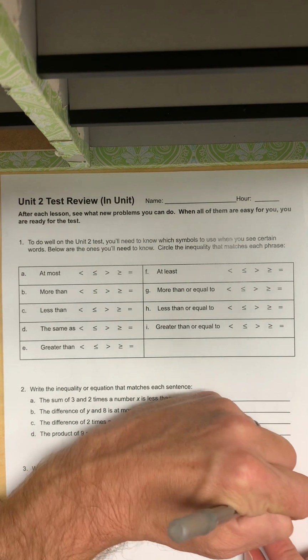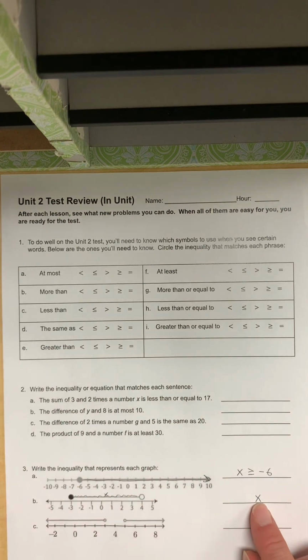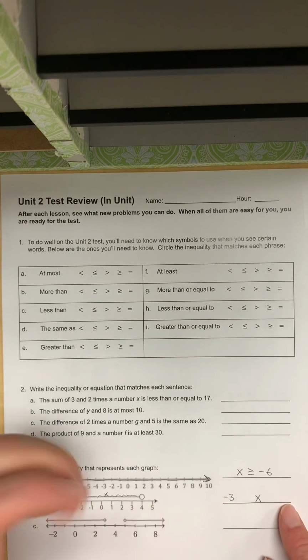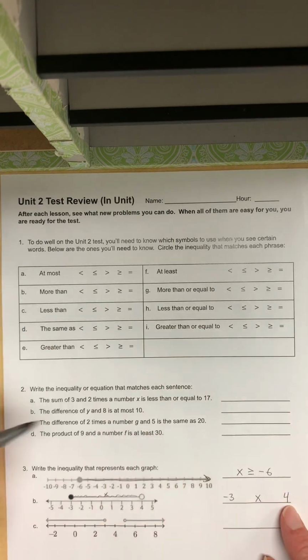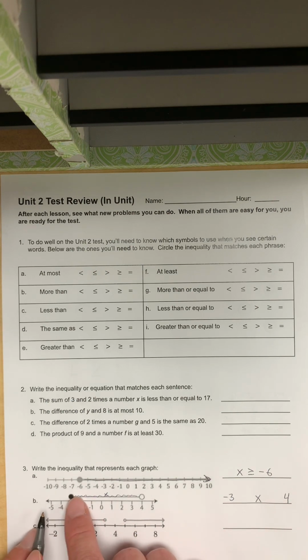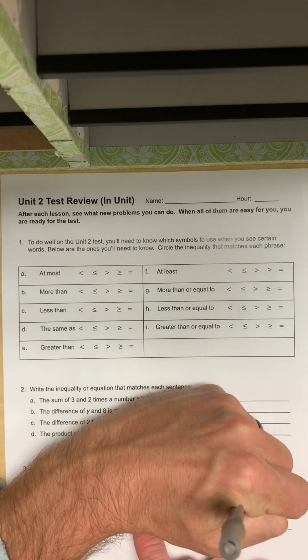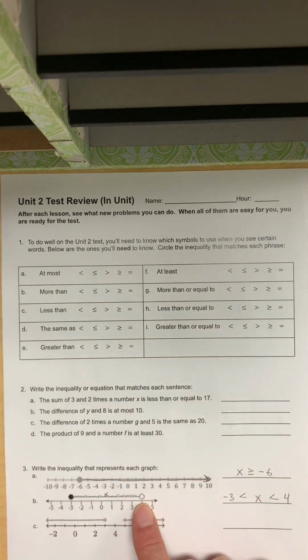So I'm going to write the X in between the -3 and the 4. Fun fact about situations where the X is in between two circles: these symbols always go the less than way.